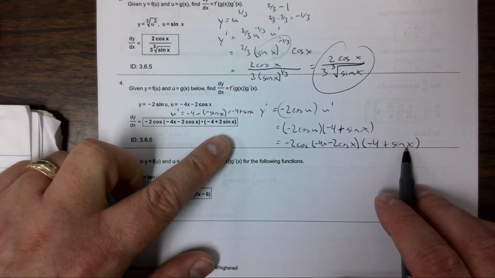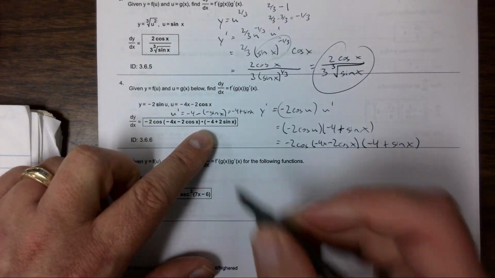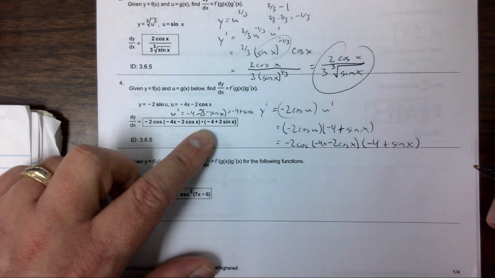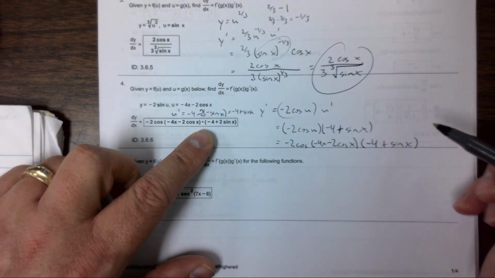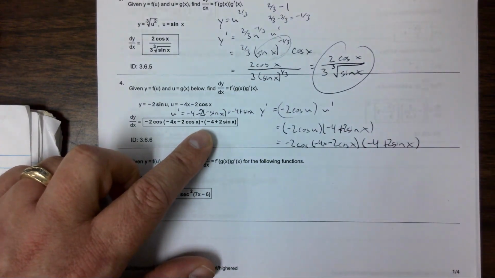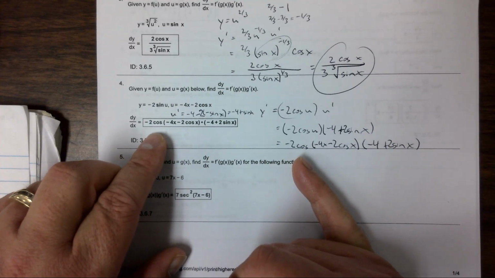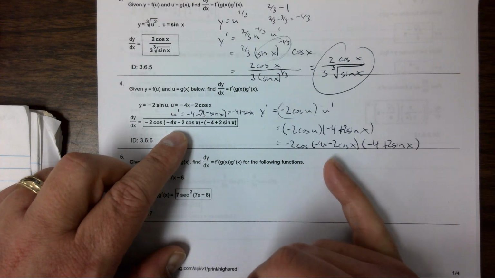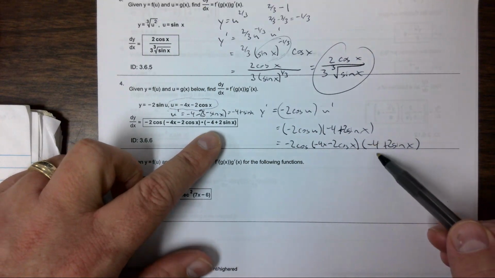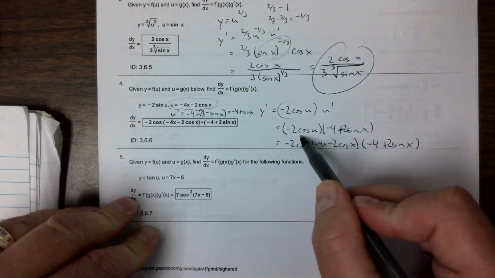Now the only difference that I see is I dropped a 2 right there. I sure did. My 2. Okay. So there it got it. Negative 2 cosine the u expression, which is basically this, and then your derivative of that u, which is negative 4 plus 2 sine x. So that's your answer.